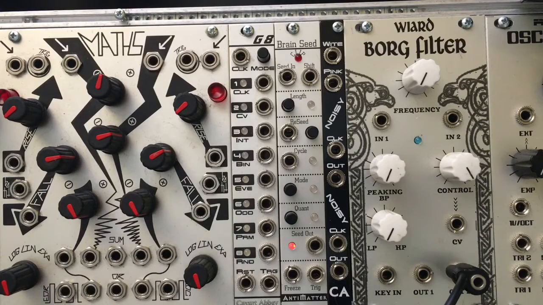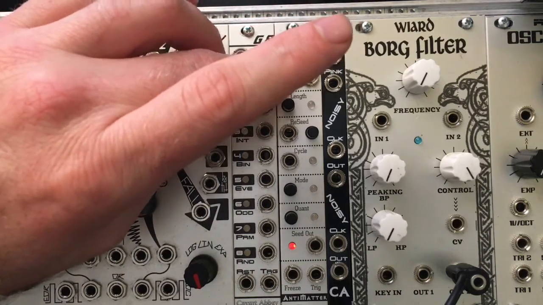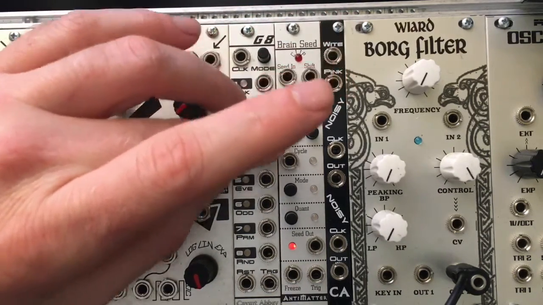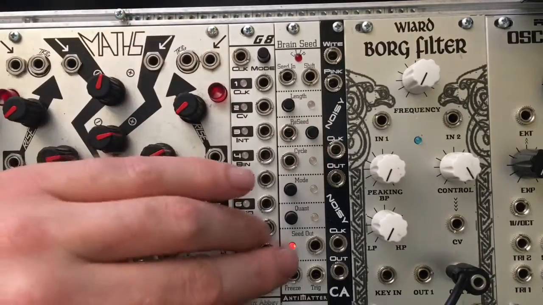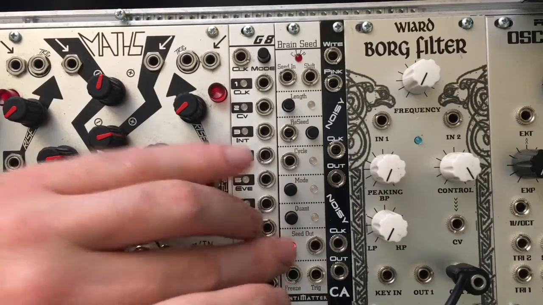Okay, now I'm going to generate some of the simplest patches that you can make for the brain seed. We'll start with the actual simplest patch, which is just random generation. When the brain seed has nothing input into the CV input and record is active and you receive a clock, it will automatically generate a 0 to 5 volt random output here.